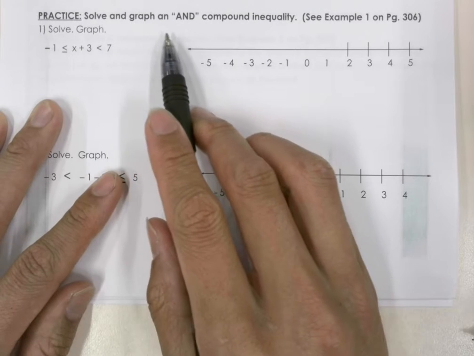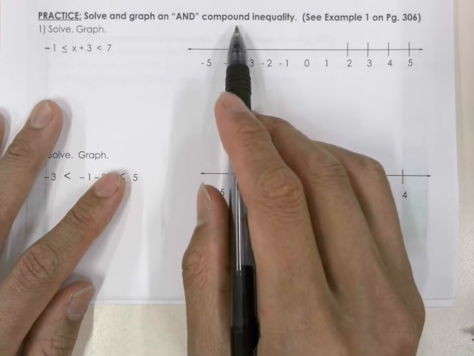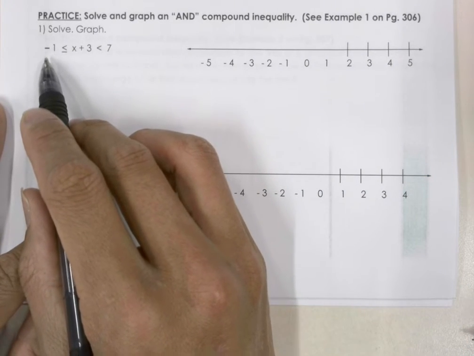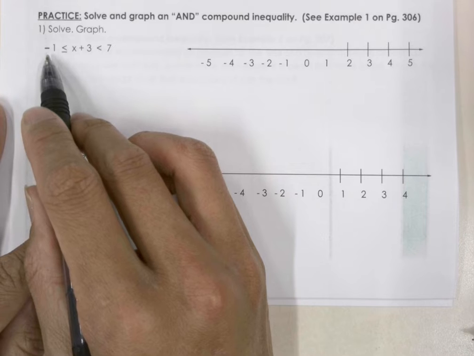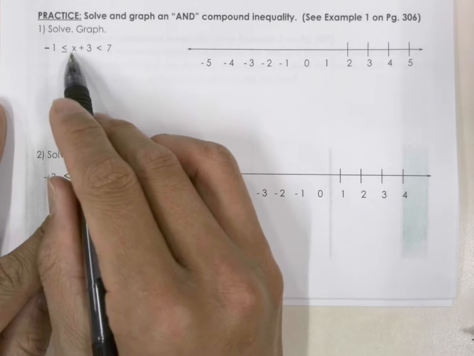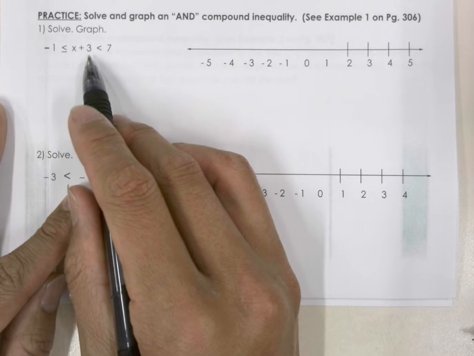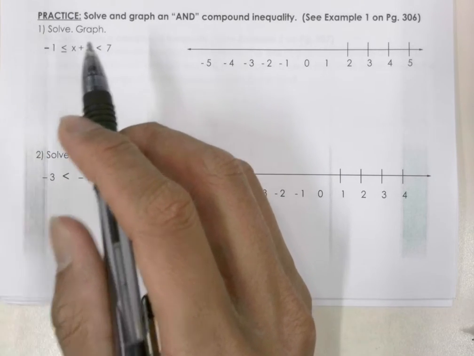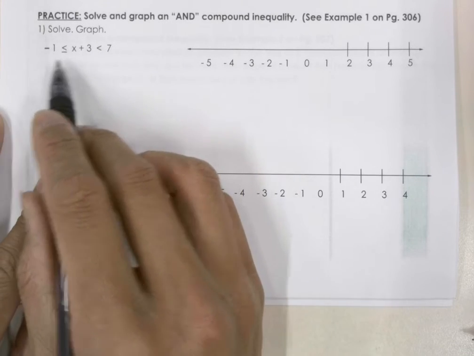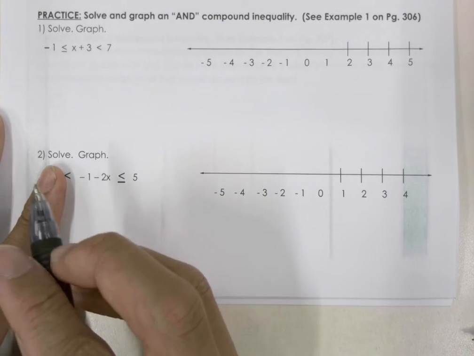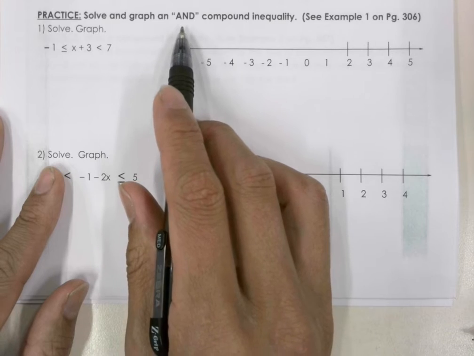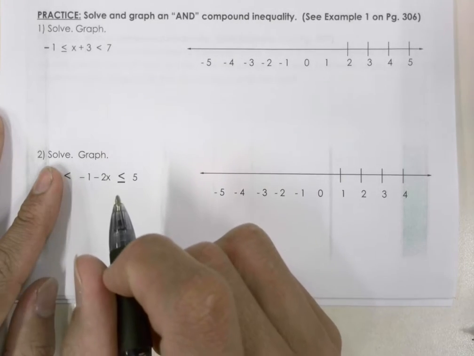Solve and graph an AND compound inequality. So here we have the inequality -1 is less than or equal to x plus 3 less than 7. Our first step here is to separate the inequality into a compound inequality using the AND operator.